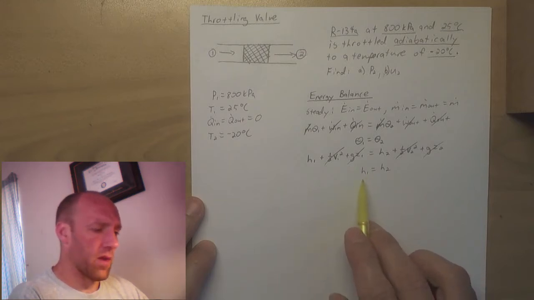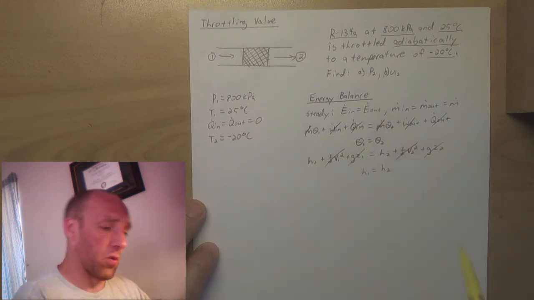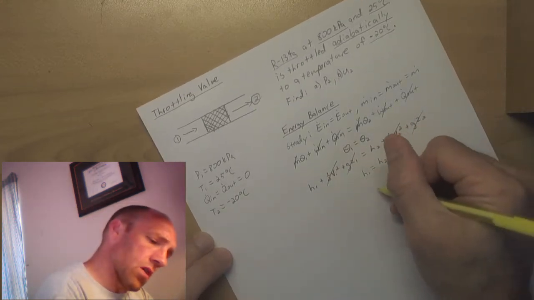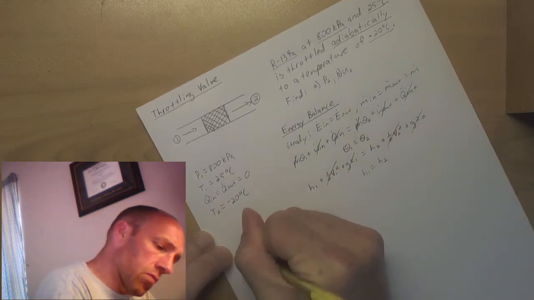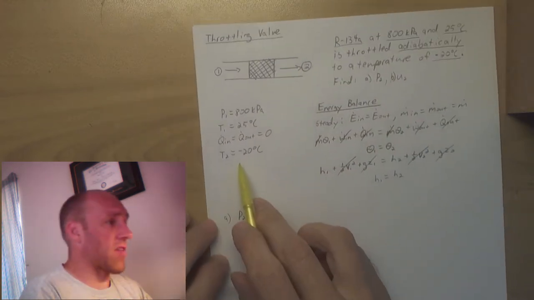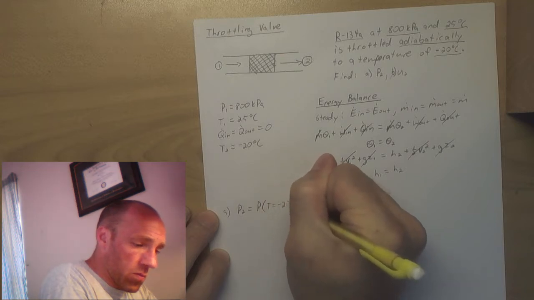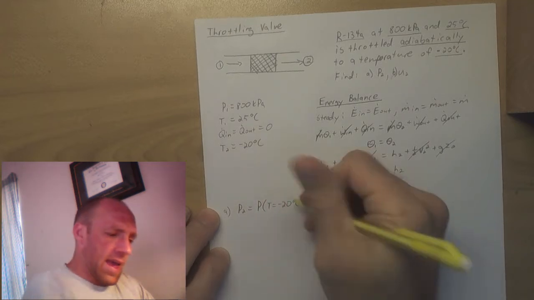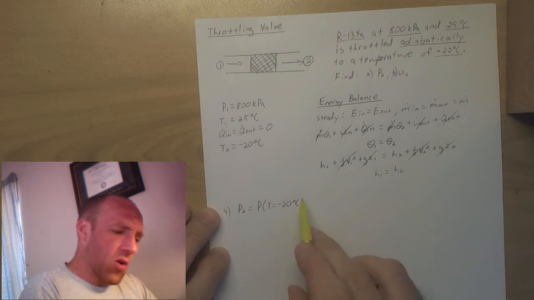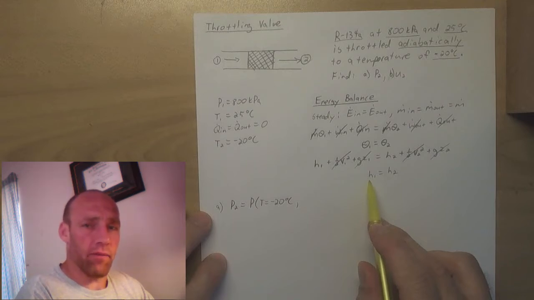All right, so the question is to find P2. What do I know about state 2? I know the temperature. And the only other piece of information I have about state 2 is that its enthalpy is going to be equal to the enthalpy at state 1.